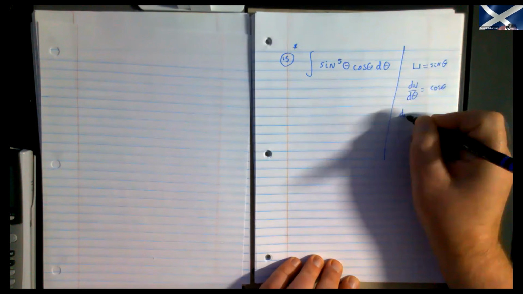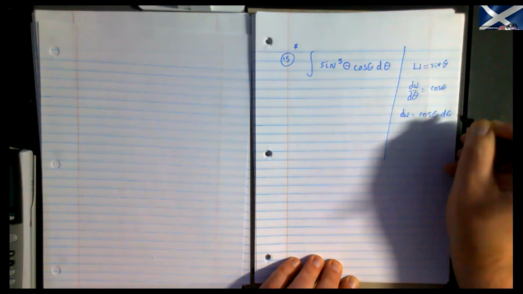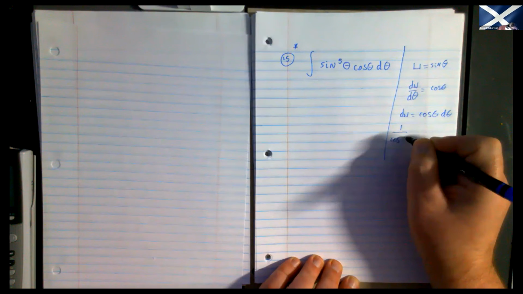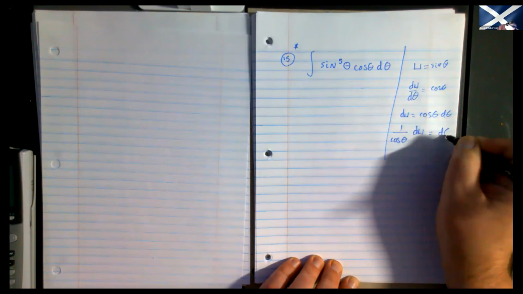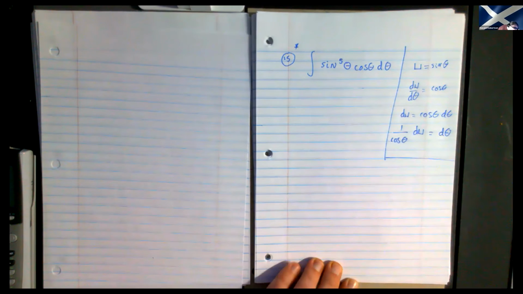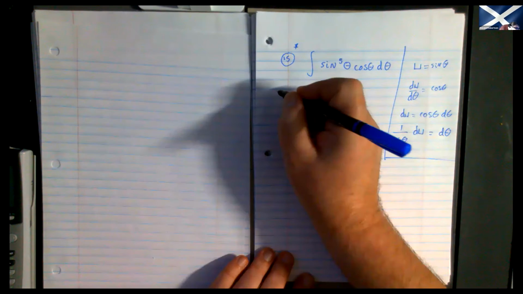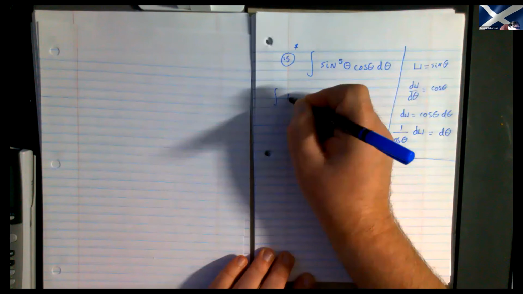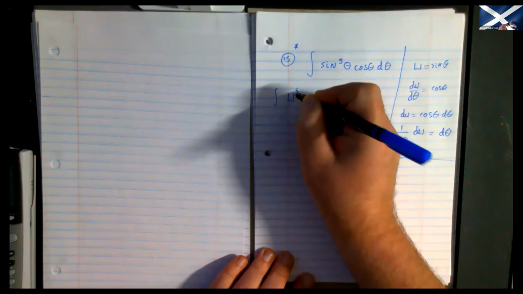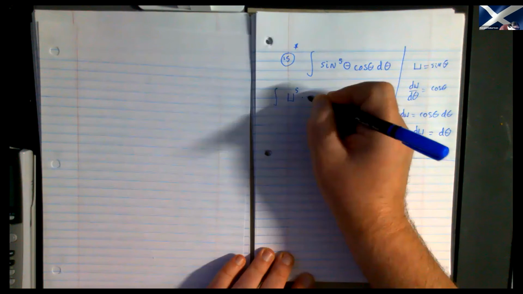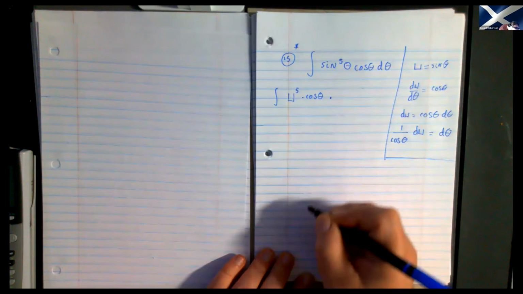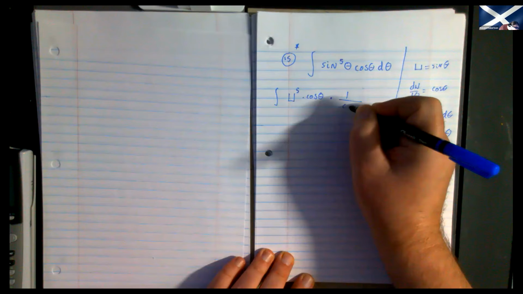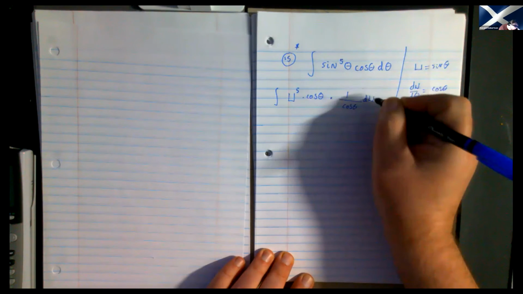Our crossover. And divide both sides by cosine theta. Kind of zoom through that line because we do so many of them. This fella, u to the 5. Just write the cosine theta down for a little while. Replace the d theta. They cancel.